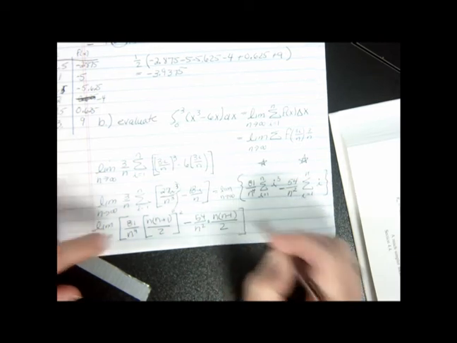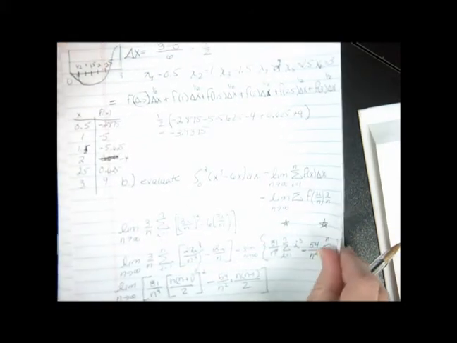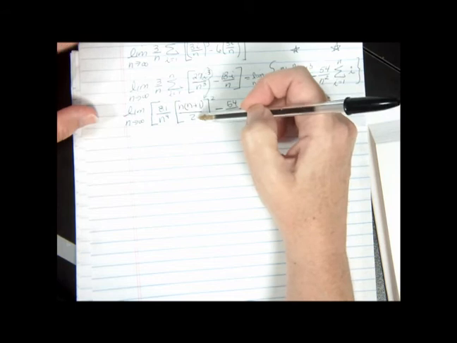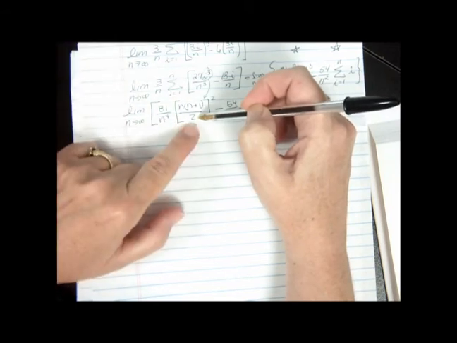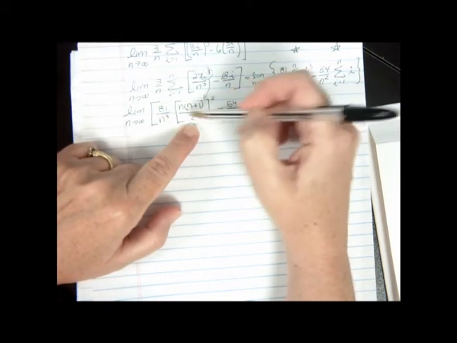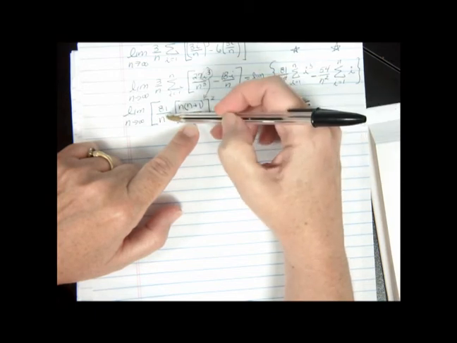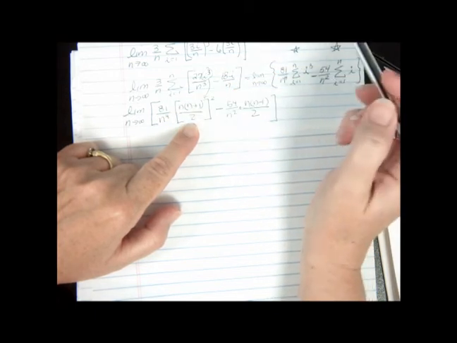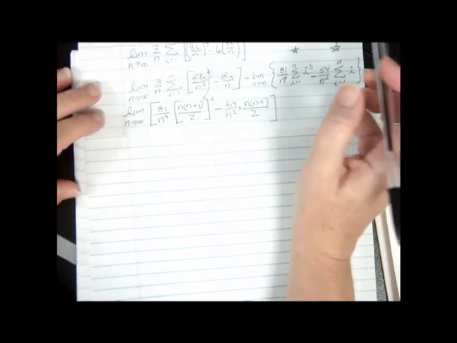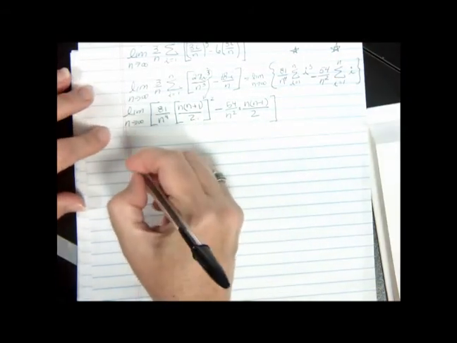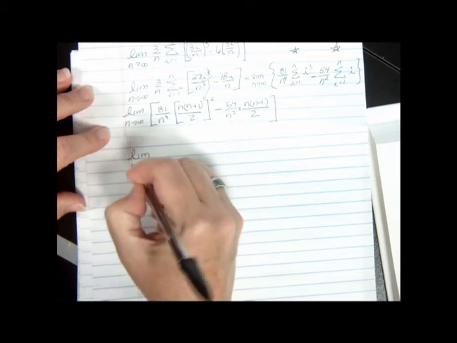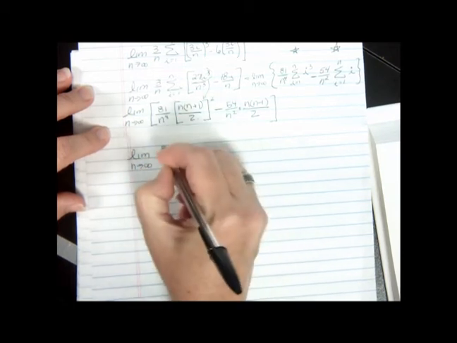All right, now I'm definitely going to need more paper, so let me slide this up to here. Now, I can see that if I square this and square this, this bottom is going to give me a 4. So I'm going to move my n to the fourth over here, and I'm going to move my 4 over here, because that's going to help me simplify it. So now I have my limit as n approaches infinity, 81 over 4.